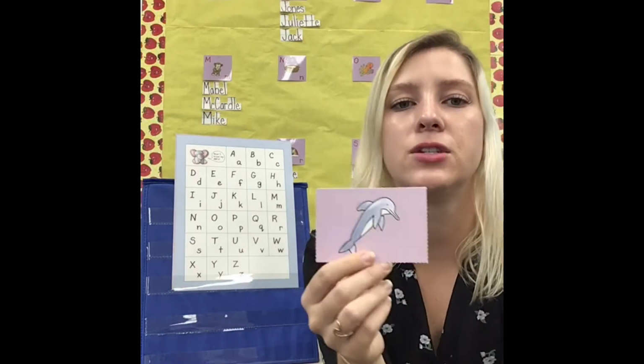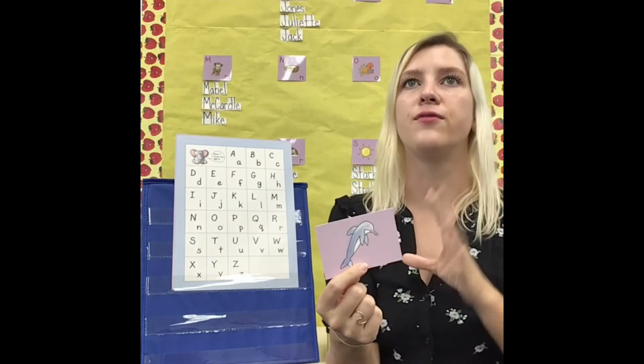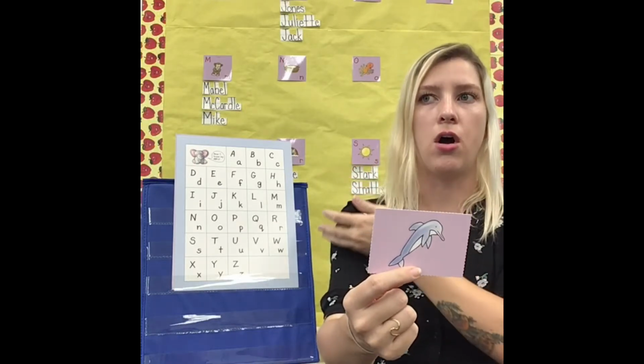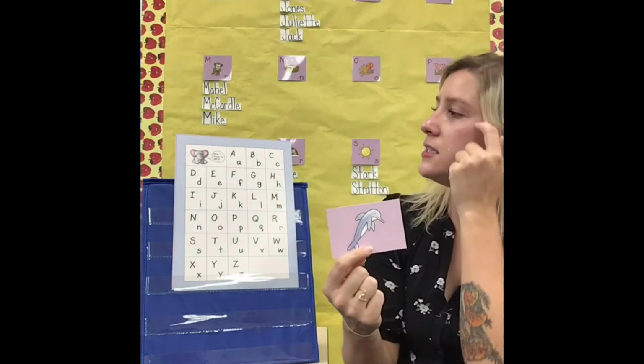But we also have this dolphin card. Now think about the first sound you hear in dolphin. When you say dolphin, catch the first sound. Dolphin. D, d, d, d. That's the first sound. I caught it. D. That's the first sound in dolphin. Which letter says d, d, d?